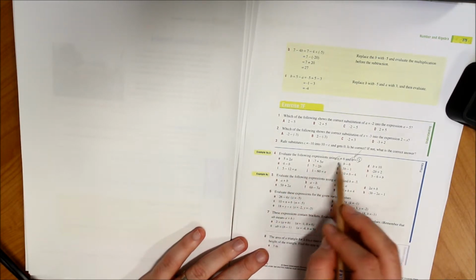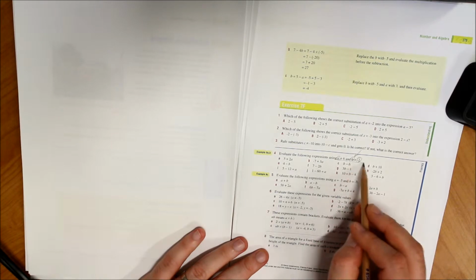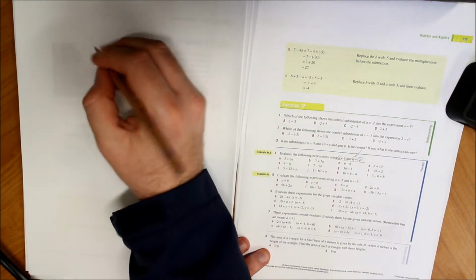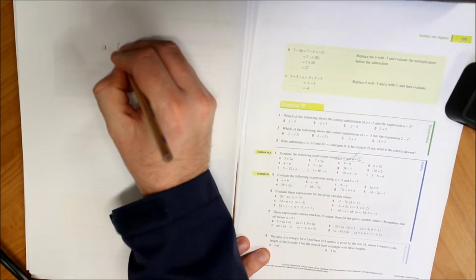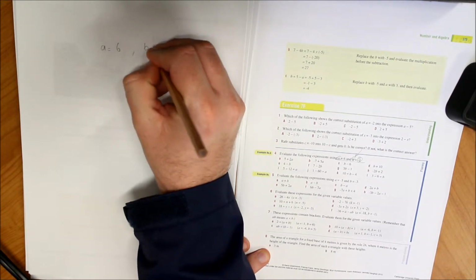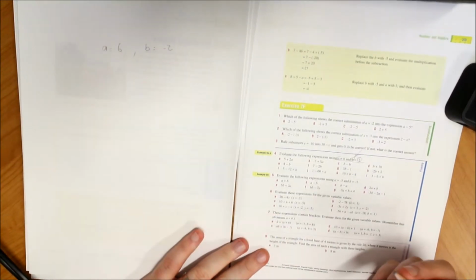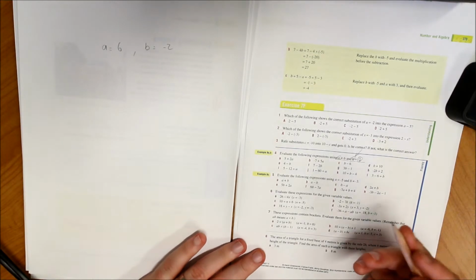Let's have a look at 4. Evaluate the following expressions using a equals 6 and b equals negative 2. So we need to remember that a is going to equal 6 and b will equal negative 2. Now everyone can do this. This is quite simple. You just need to remember the rules.